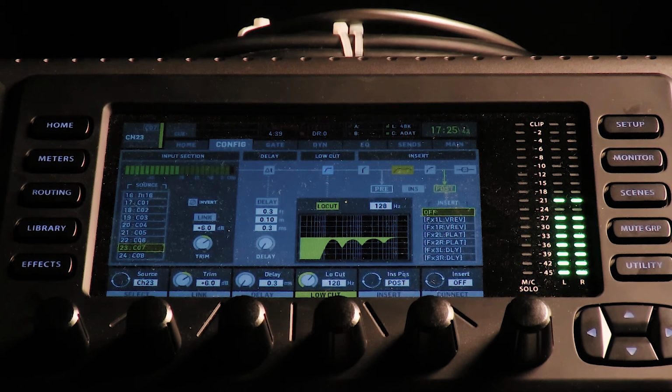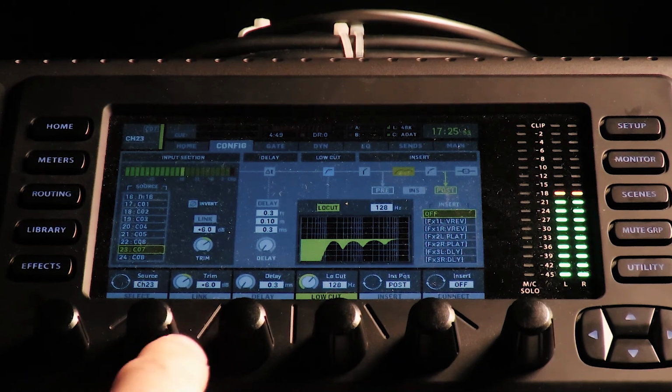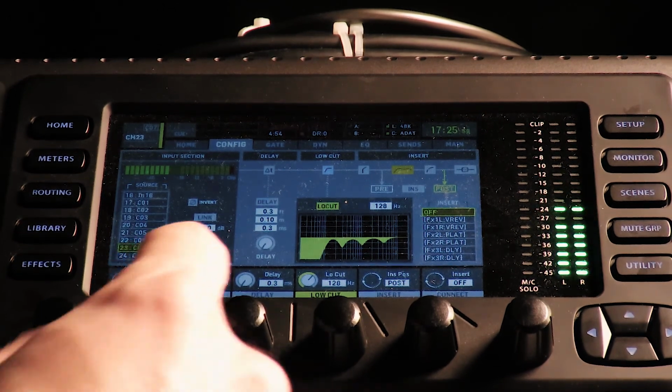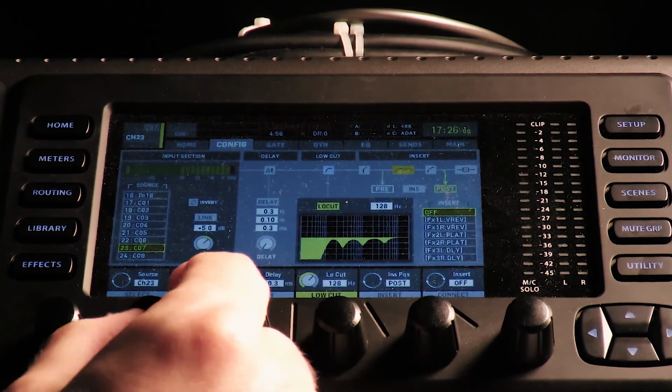You'll see a lot of digital consoles nowadays don't actually have channel 1, channel 2, channel 3, channel 4. It's just 1, 2, 3, 4 if the faders are labeled at all. So that's what that allows you to do. You're also going to have your trim, your gain. You can control the gain of the channel here.